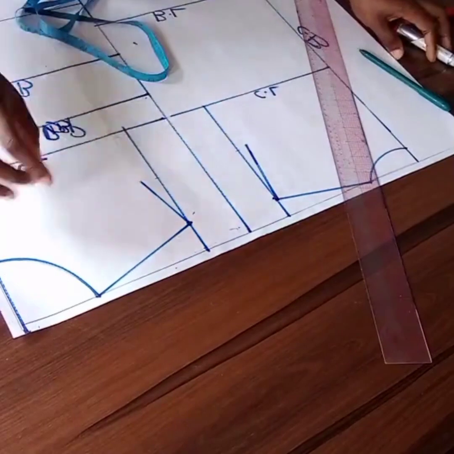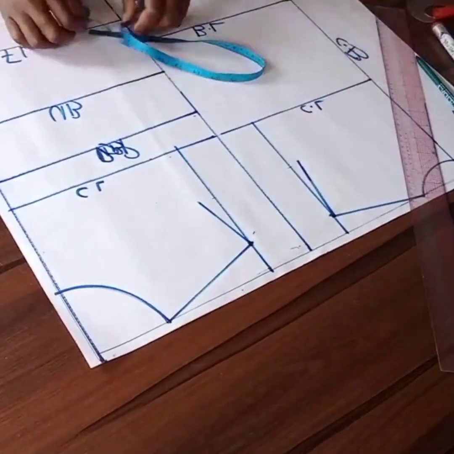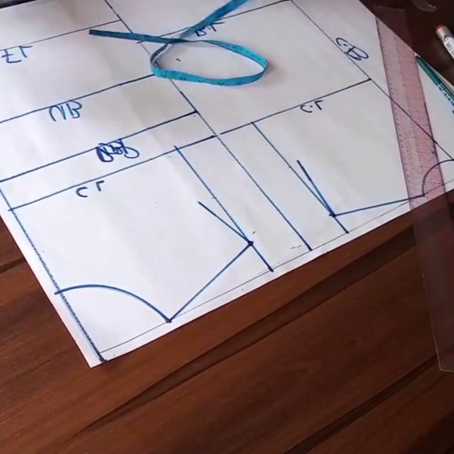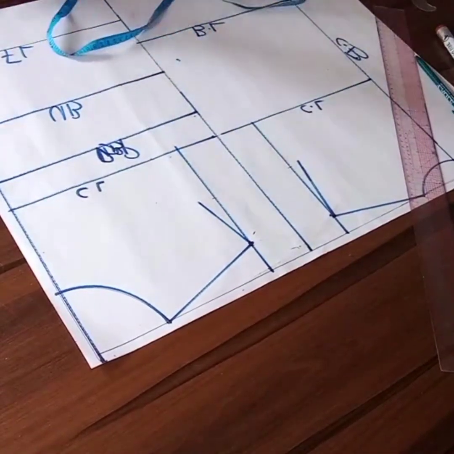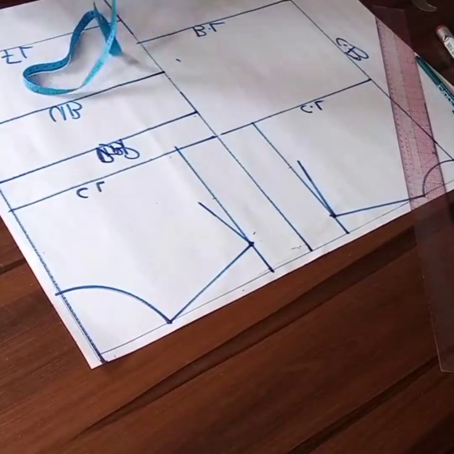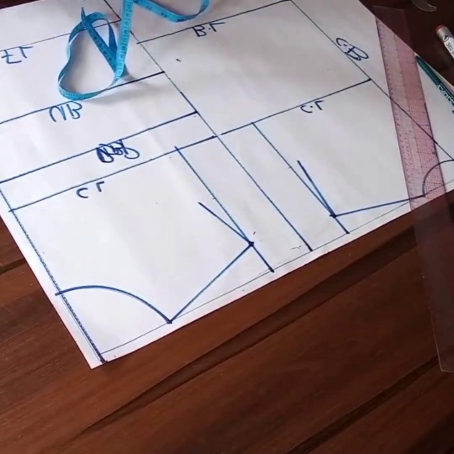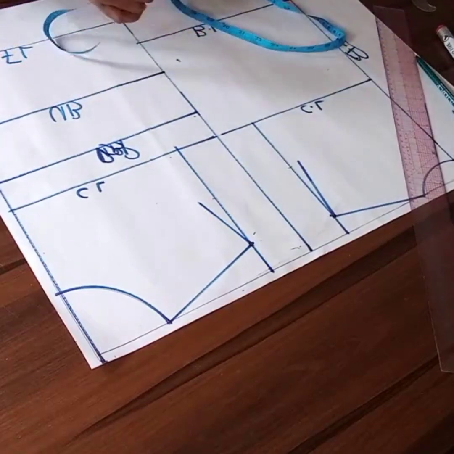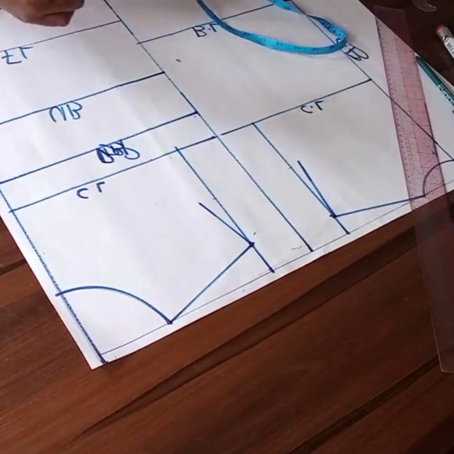So the next thing, to get my curve, I'll input my bust measurement. My bust measurement is 36. 36 divided into 4 gives me 9 inches.